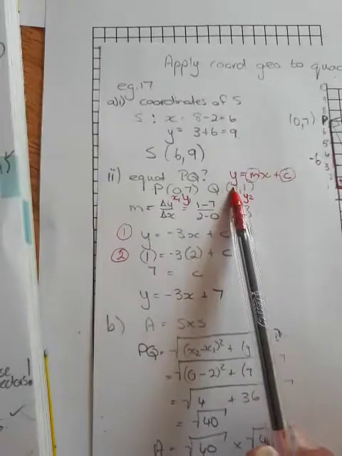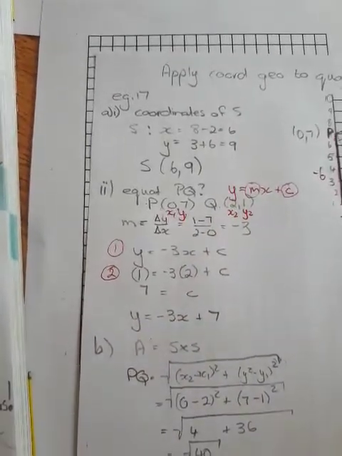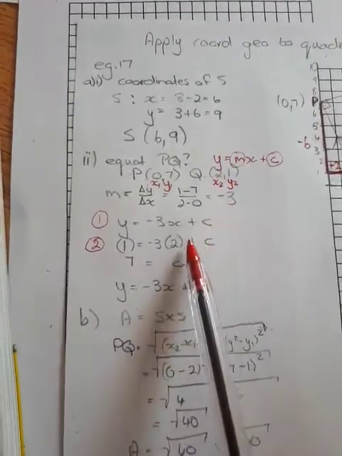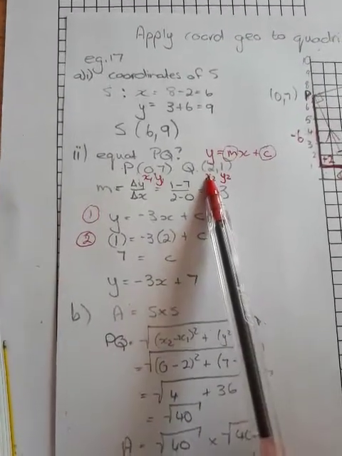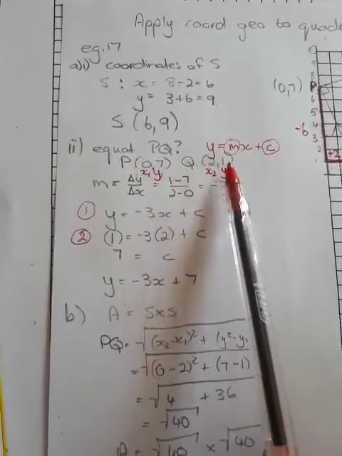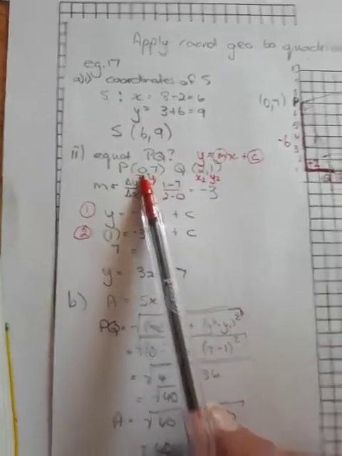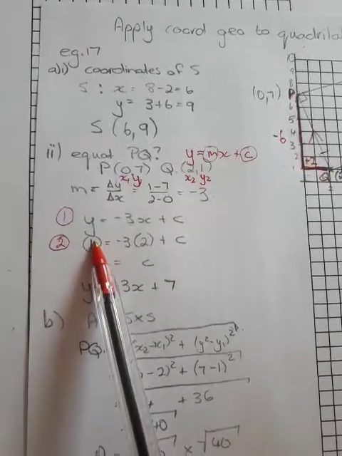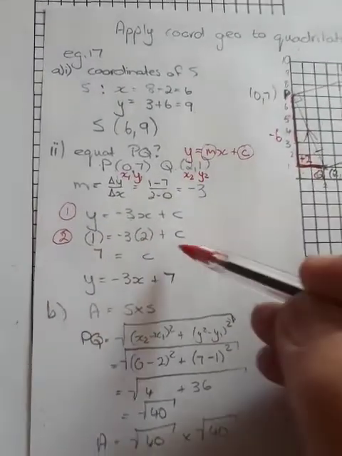Then in step 2, you are now going to substitute the values of one of these coordinates. I have chosen the values for Q. So in place of y, you write the 1, and in place of x, you write the 2. You can also choose P. It doesn't matter. It will give you the same answer. So in step 2, you replace the y and the x to find c.